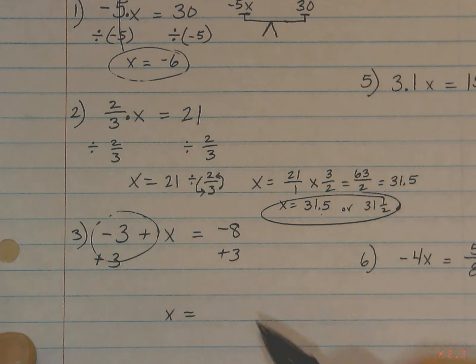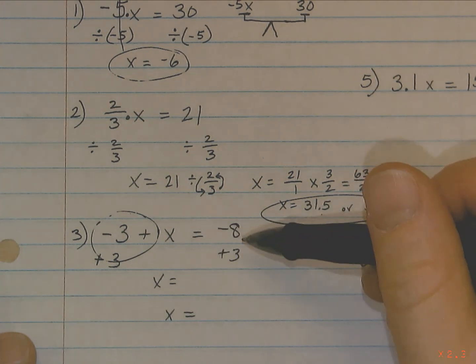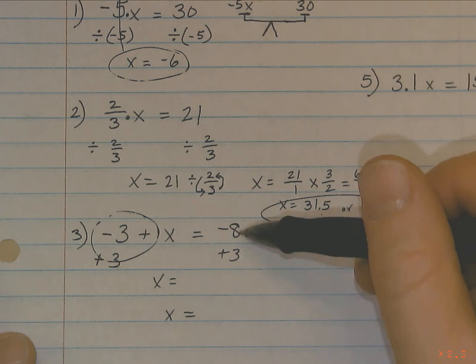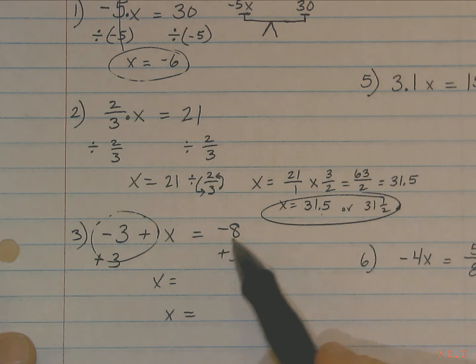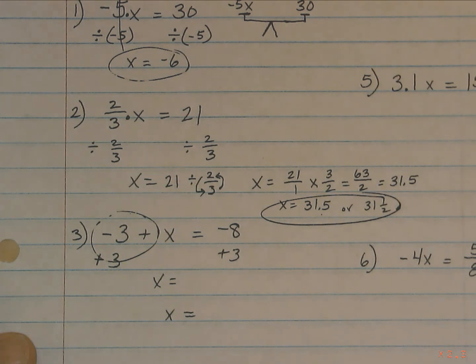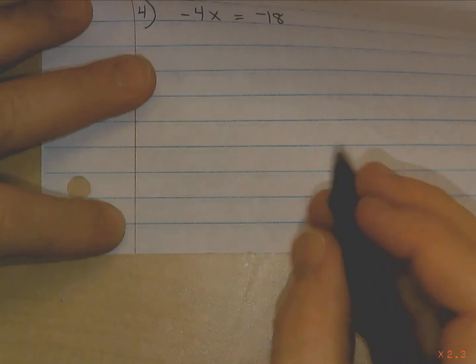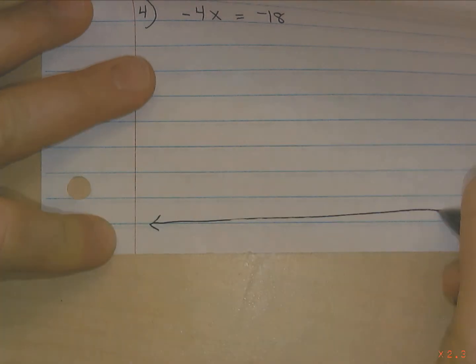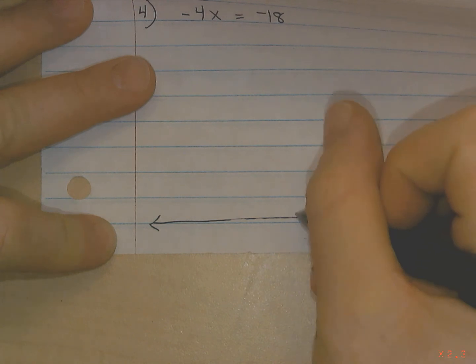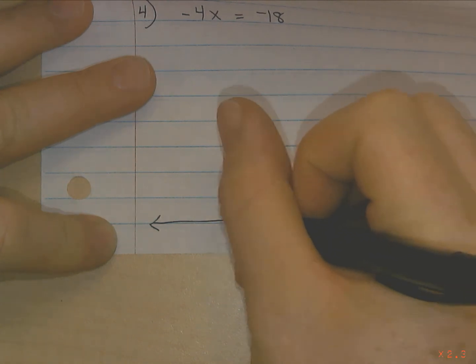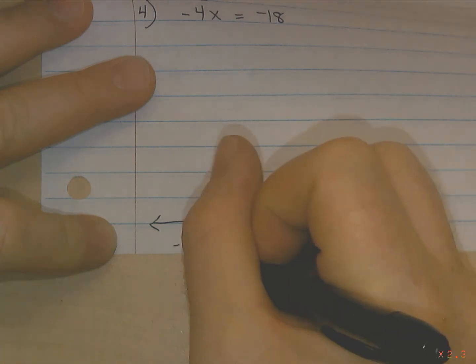And as you know, you're left with x there. And that negative 8 plus 3, you don't really add those. Remember, this is negative 8 on the number line. To give you a visual, because some people forget, 1, 2, 3, 4, 5, 6, 7, 8. Negative 8 is right here.